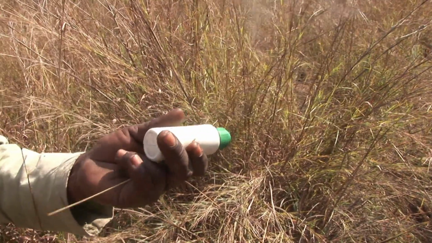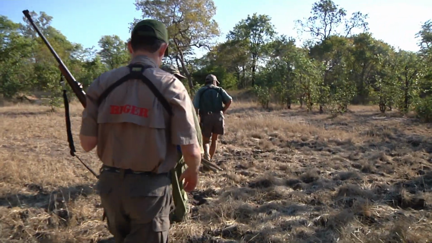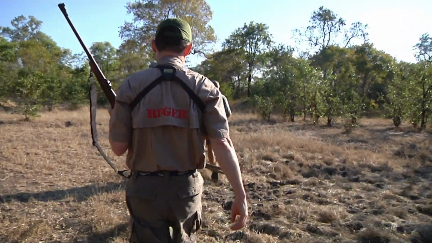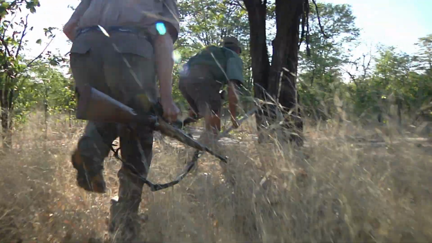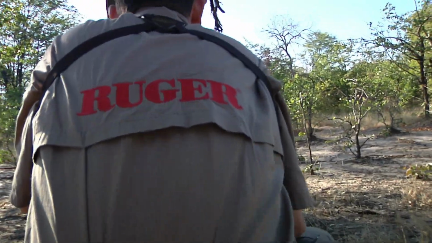For once, the wind was in our favor. We knew where they were going, and we could actually plan our approach. It wasn't long before we heard one of the cows bellow, and then the hunt was on.